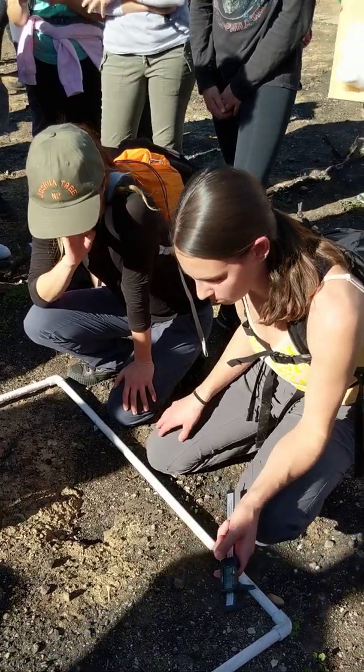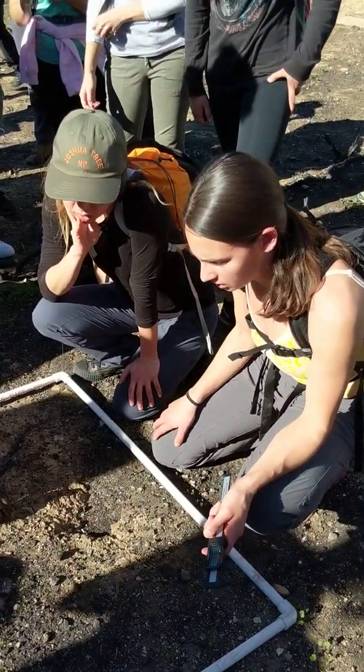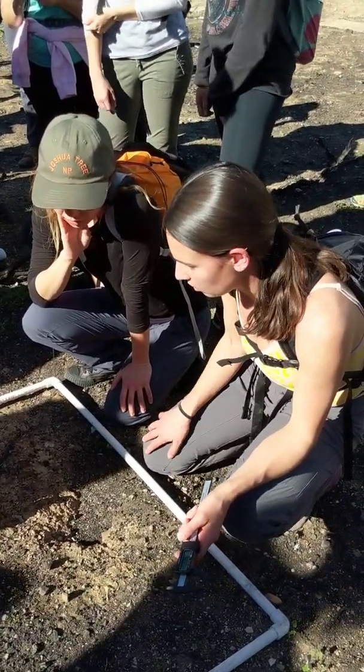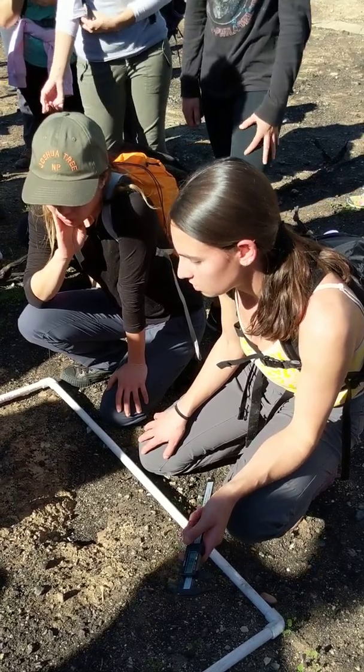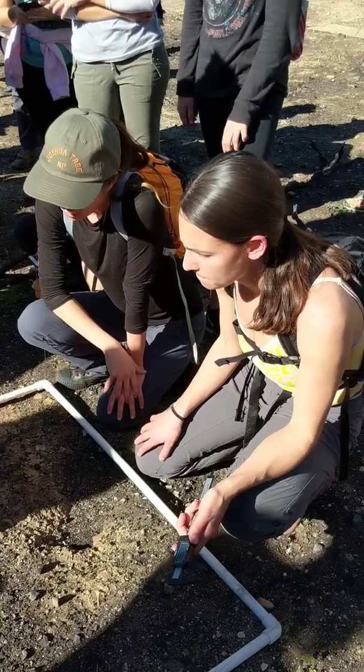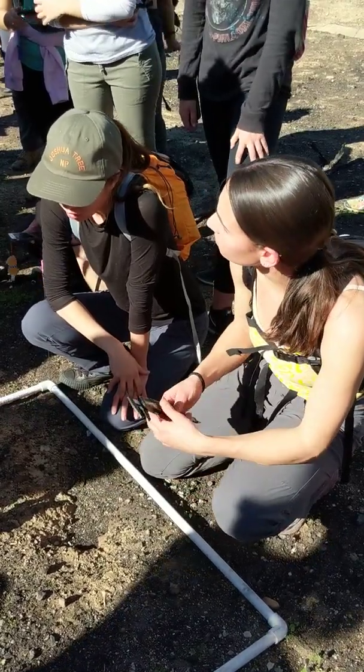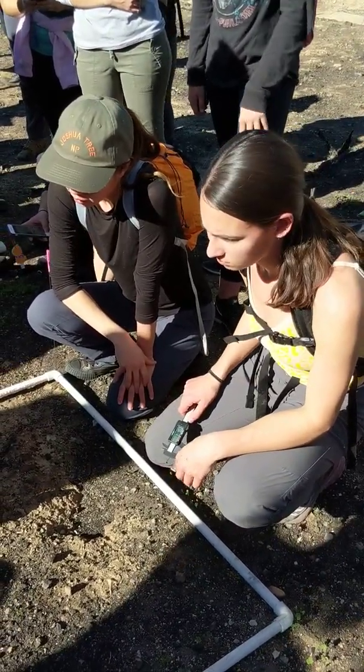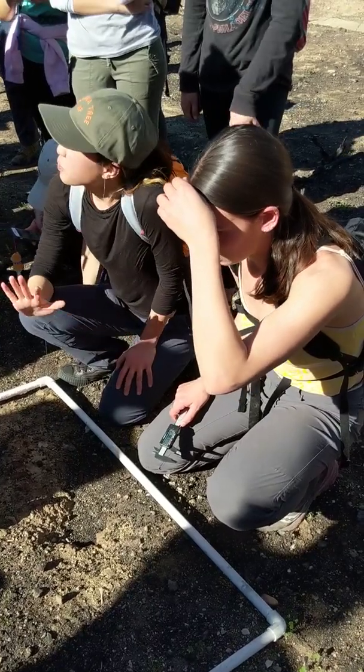So we have 1 sage, about 12 clovers, and then about 36 lotus. Okay. And then cover. I would say there's so little cover there, I would record all of them as less than 1%. That'll be close enough.